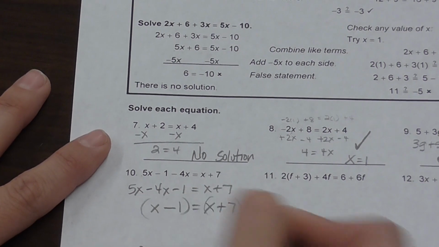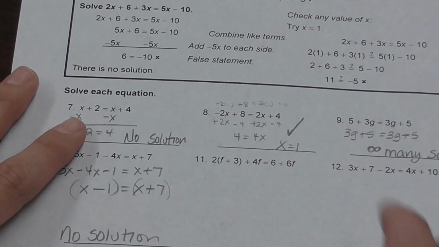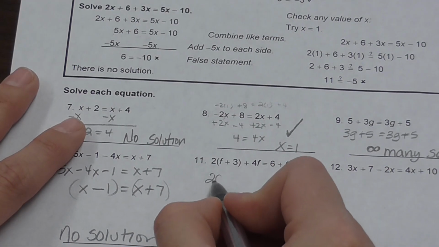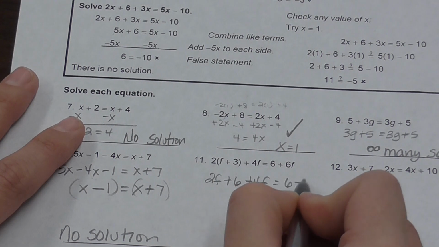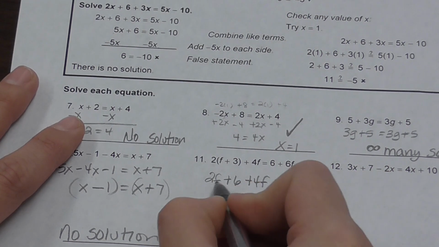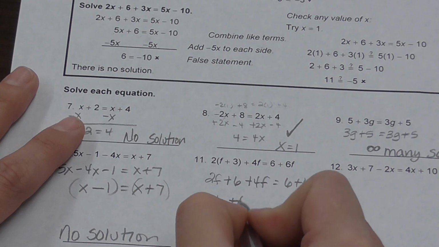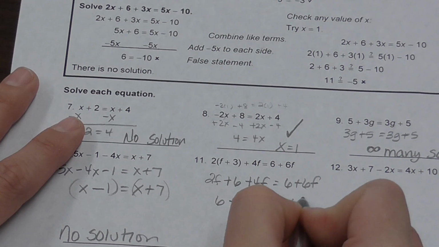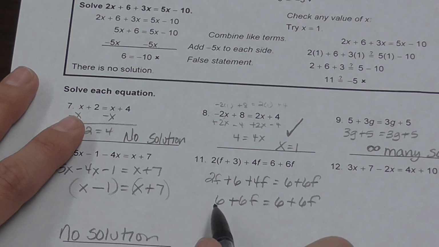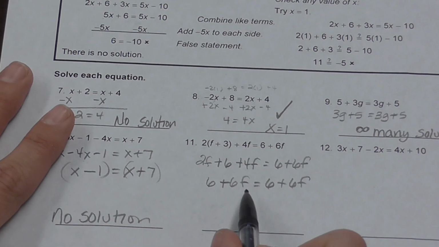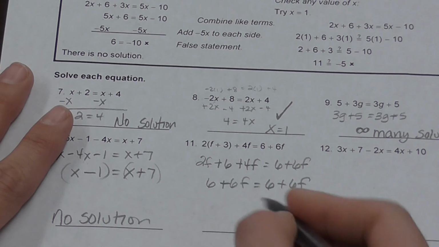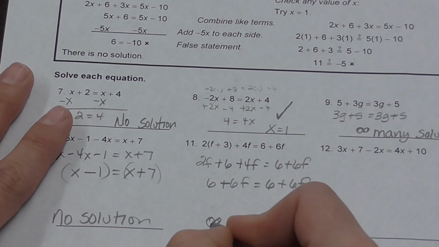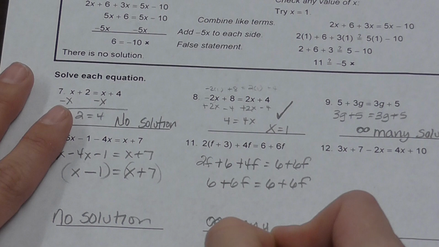This cannot equal that. All right, after I distribute, I get 2f plus 6 plus 4f equals 6 plus 6f. Well, if I combine like terms, I get 6 plus 6f equals 6 plus 6f. They're identical. Because they're identical, anything I plug in on this side and this side, it's going to make it the exact same thing. So this is going to be your infinitely many solutions.